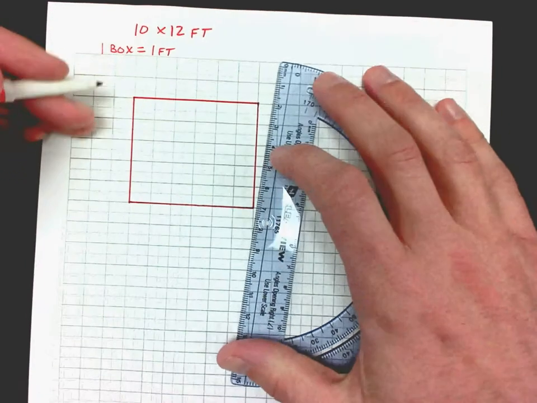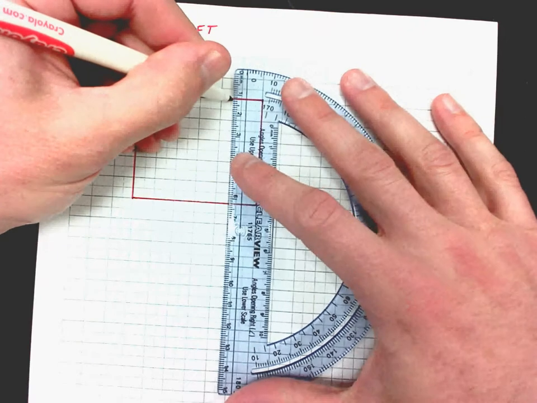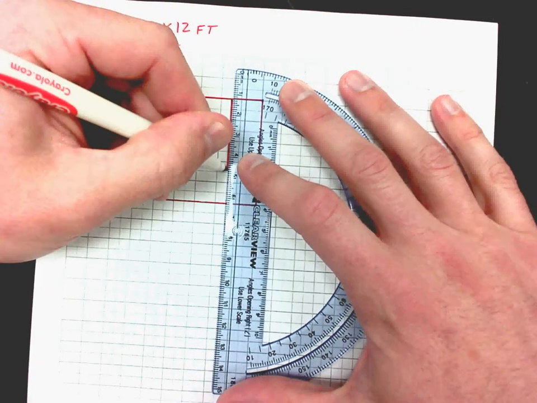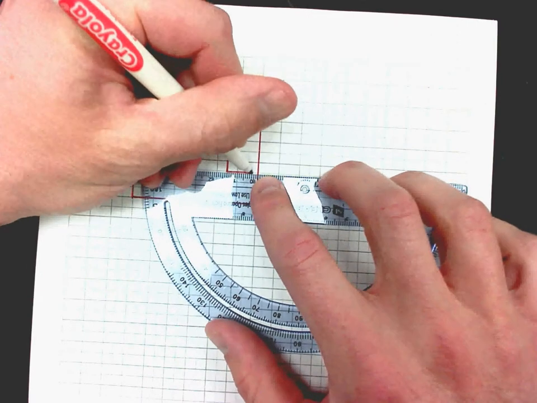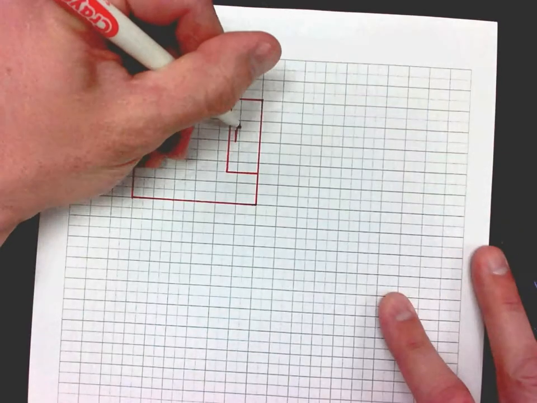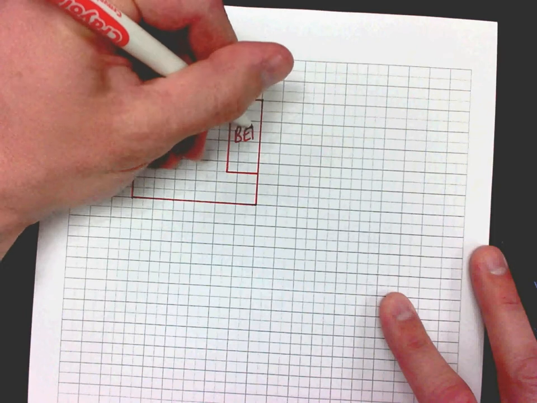I'm going to tuck mine back in the corner here maybe. Something like this. There's the bed.